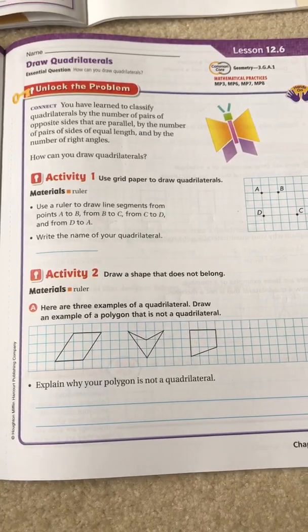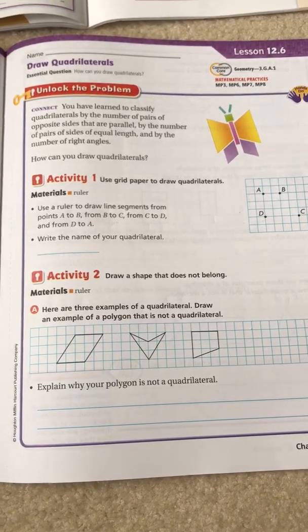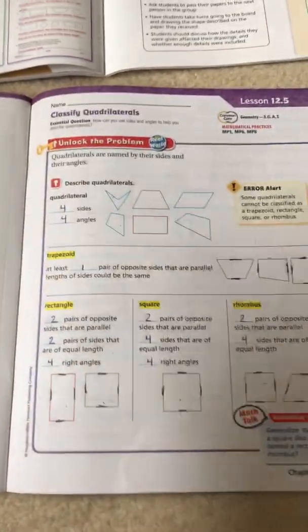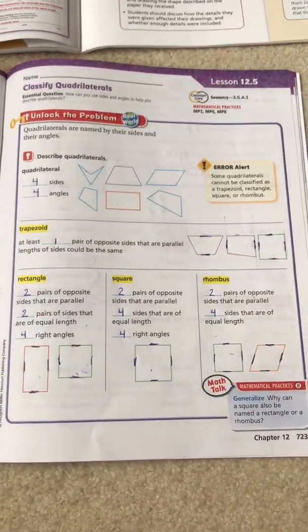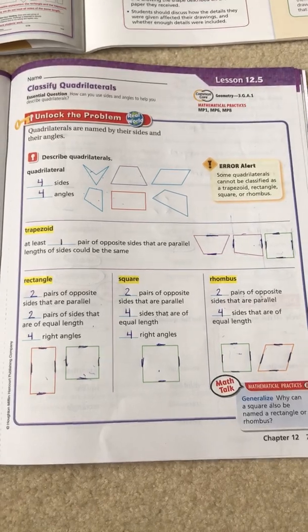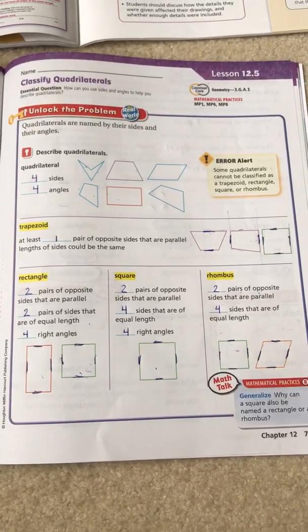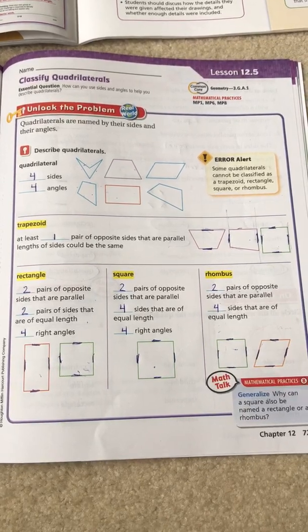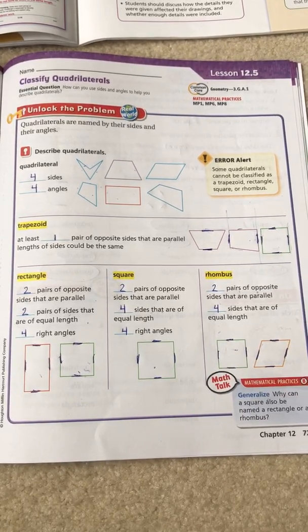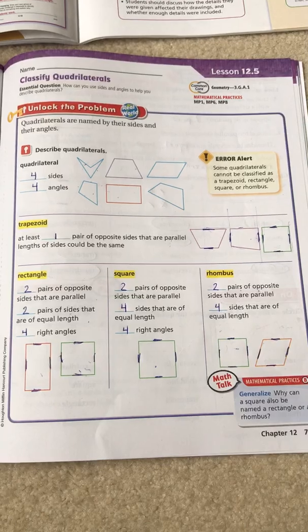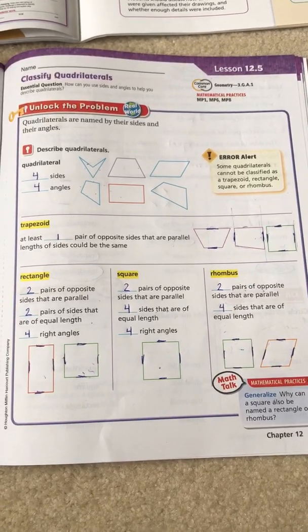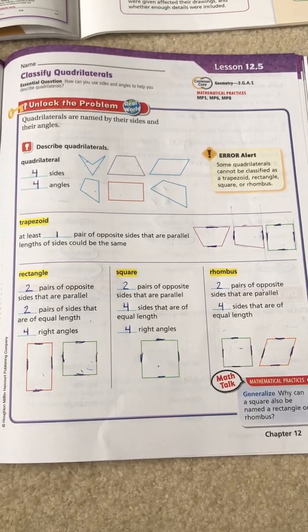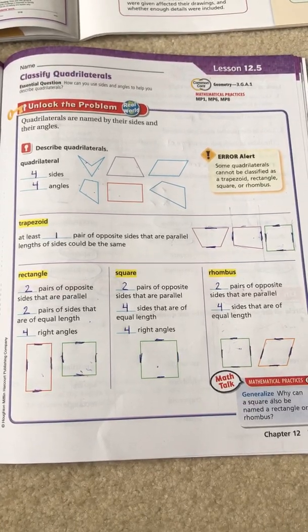Now, if you don't remember some of these terms, I want you to flip back in your books to lesson 12.5 and you can review. A trapezoid has at least one pair of opposite sides that are parallel. Remember, parallel means they're running side by side and they never cross. A rectangle has two pairs of opposite sides that are parallel, two pairs of sides that are of equal length, and four right angles.